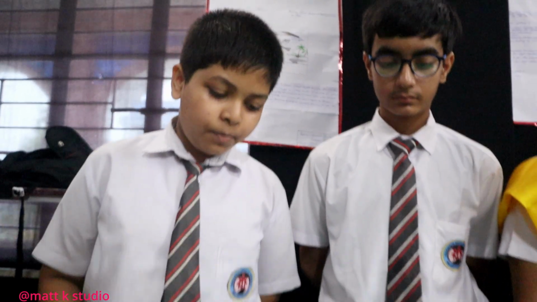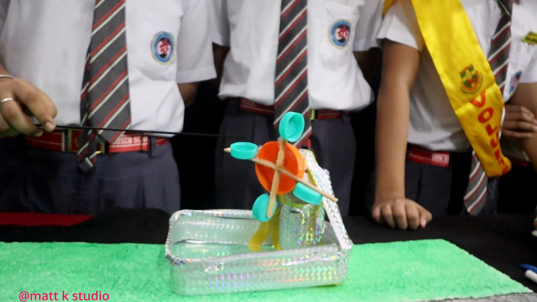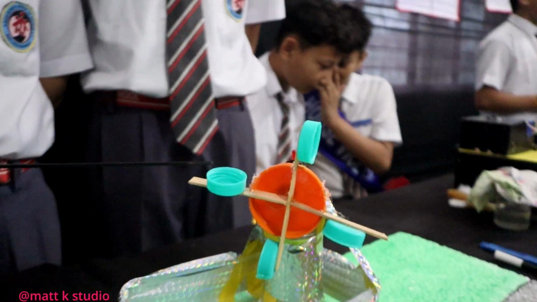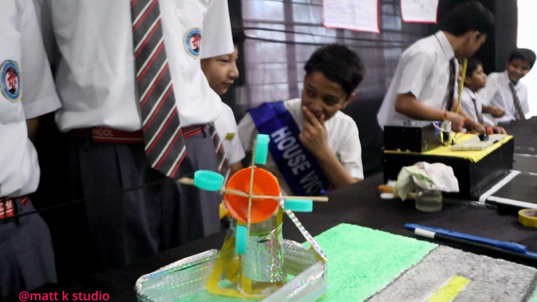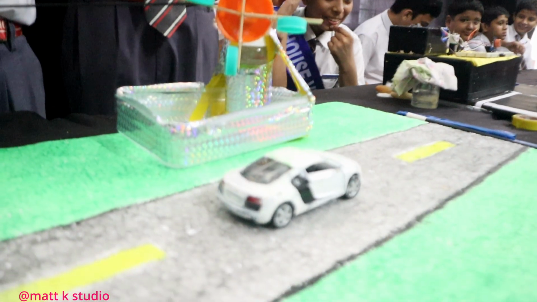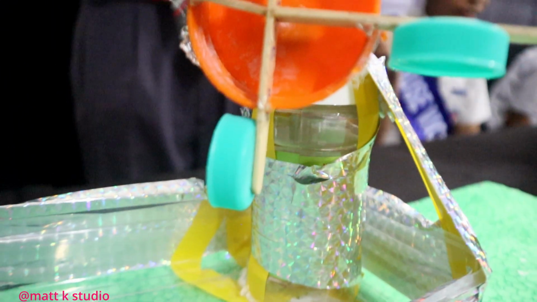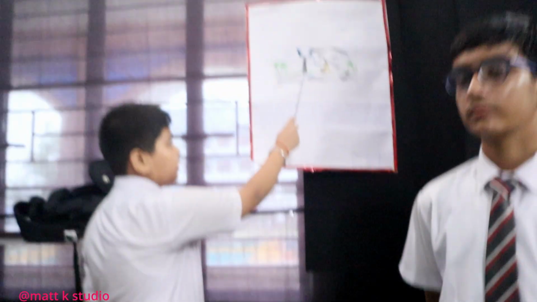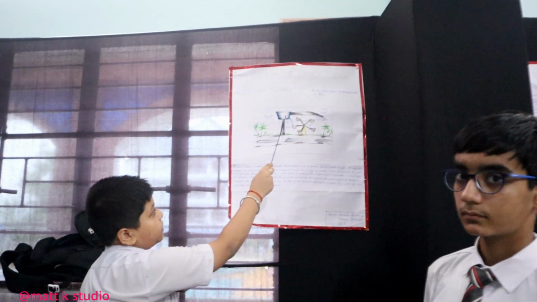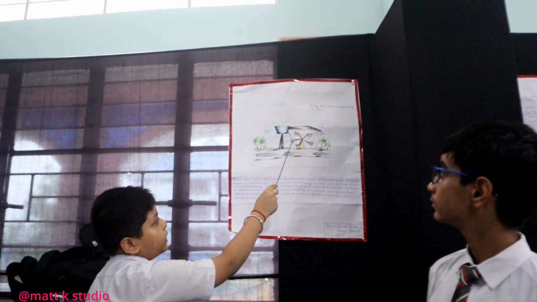We all know that when it rains heavily at night, electricity gets cut off and the street becomes dark. Our model is a solution to that problem. This is a water turbine that runs on rainwater. The rainwater fills these sockets, making the turbine spin. A dynamo is placed here, so due to the spinning, electricity is generated to power the light. You can take reference from this drawing here. Rainwater gets collected in the rainwater collector and through the pipe it fills the bucket.